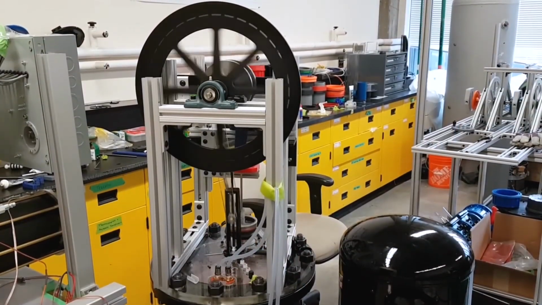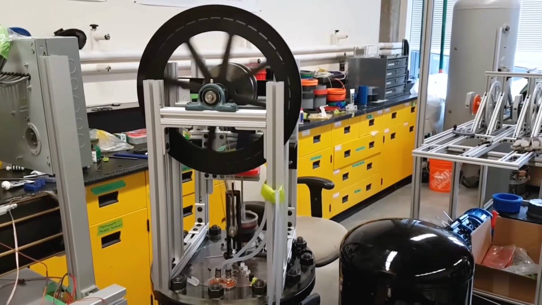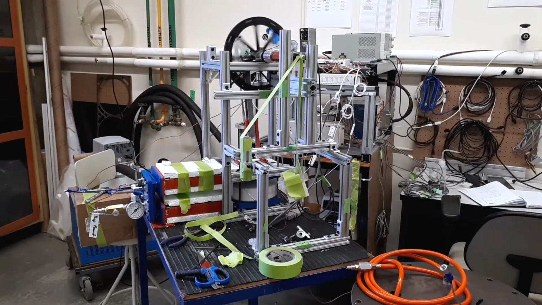Here is an earlier iteration of one of our Stirling engines that utilizes a significantly smaller bellows for the power piston seal. In order to determine how well our Stirling engines are performing, we must test them. So this is one of our Stirling engines in one of our testing apparatus, so we can determine the amount of power that it is producing.